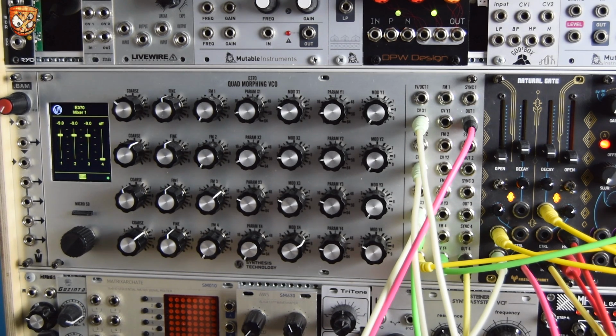It's just a quick look at, I guess, the chord mode, the mixer, and the fourth oscillator as a separate independent voice on the E370. A quick look at the natural gate from Rabid Elephant.